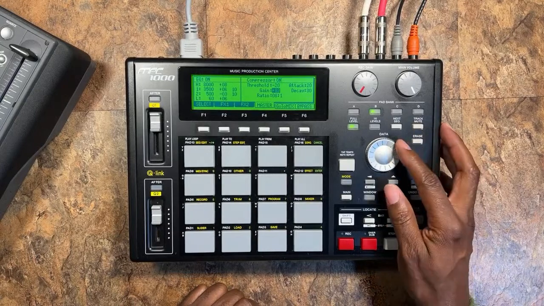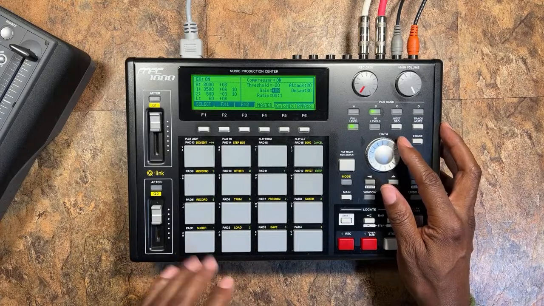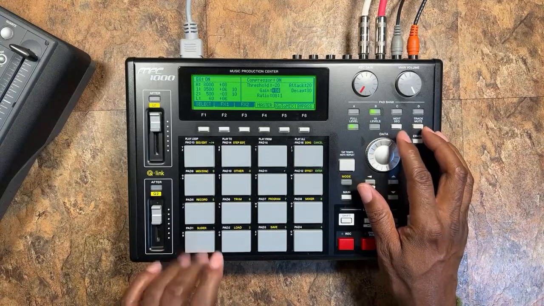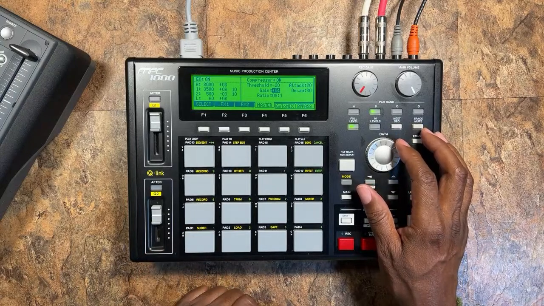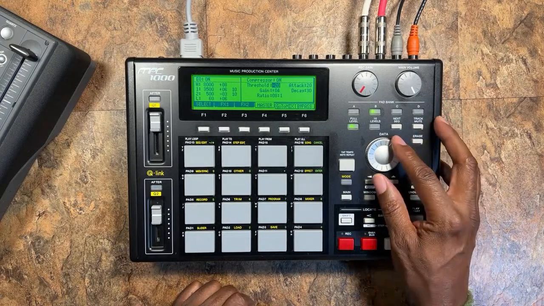Let's boost up the compression, the gain. Oh my God. That's at an 8-to-1 ratio. Let's turn down the threshold and see what that does.